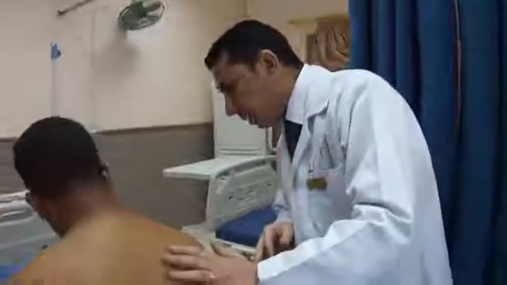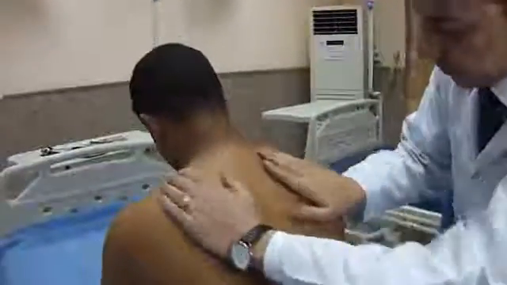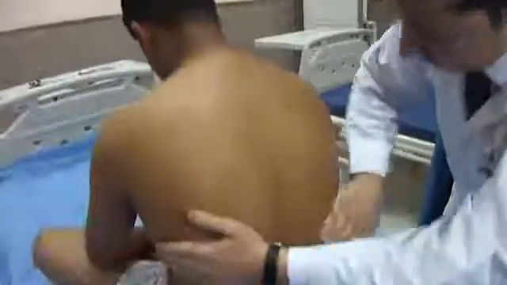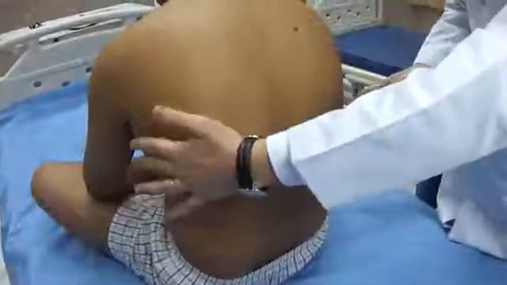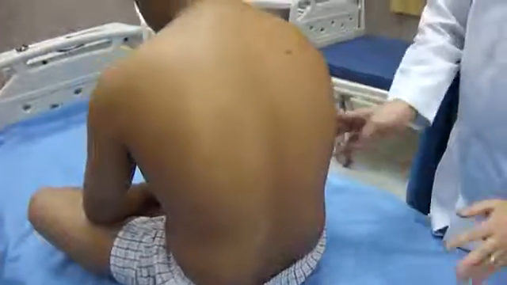Okay, then you have to detect it. Also you have to check the upper and lower zones in the axilla bilaterally.